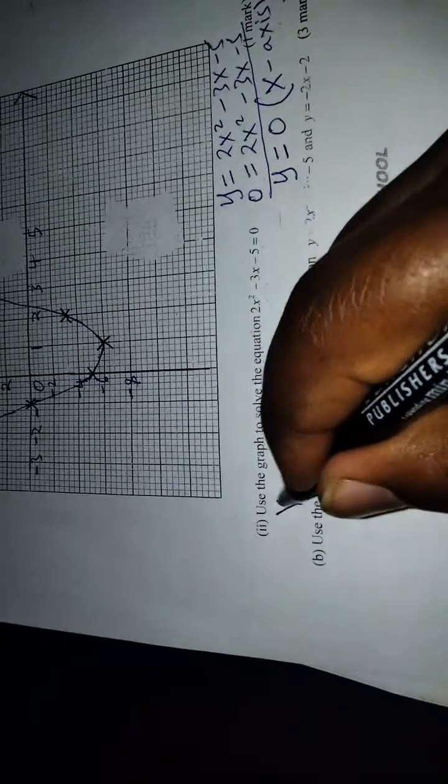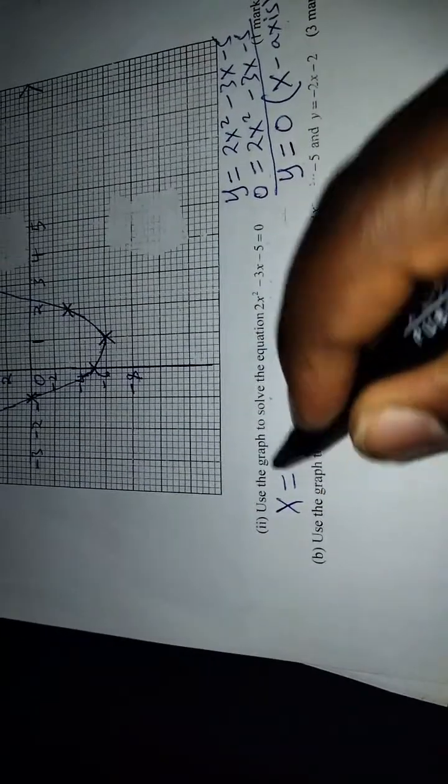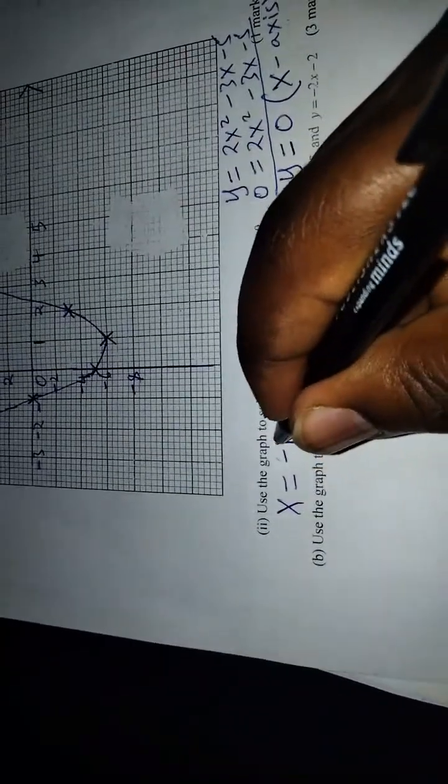This line is also called the x-axis. So now we need to check where the curve cuts the x-axis. Where the curve cuts the x-axis is the solution to the given equation here. Therefore, the first point is x equals -1.